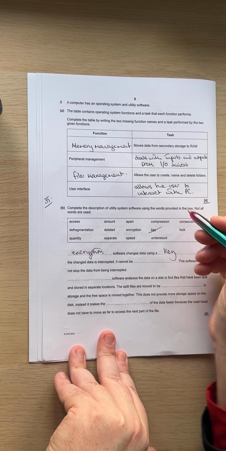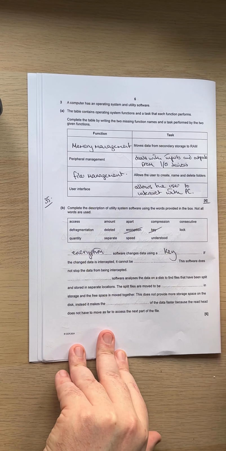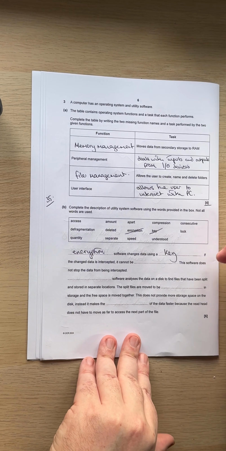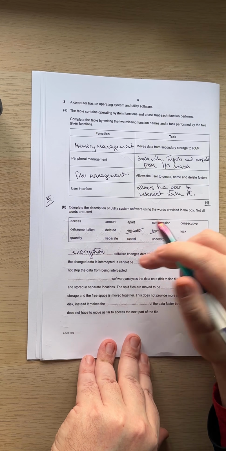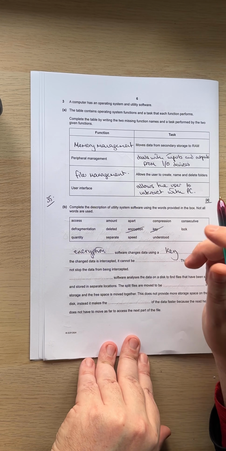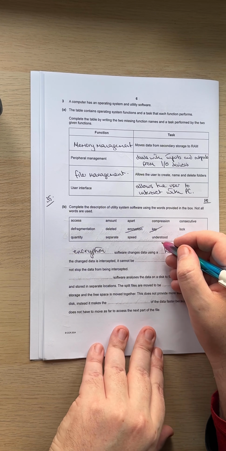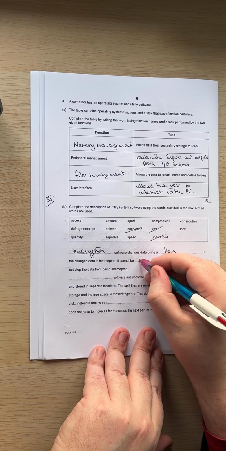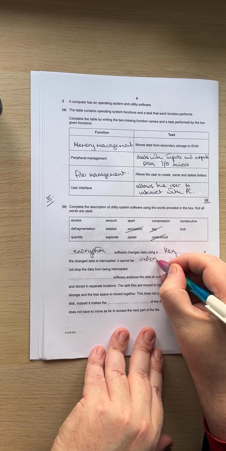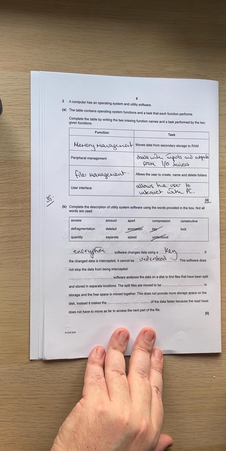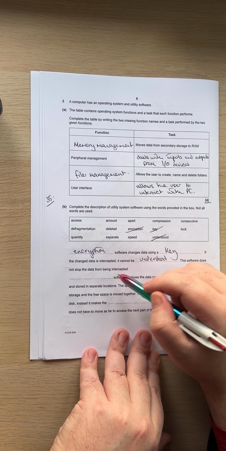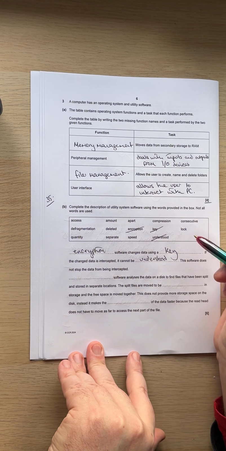Right, there we go. Where's encryption? There they are. They're next to each other. I should have spotted that. If the changed data is intercepted, it can be read, but it can't be understood very easily. So it can't be understood. This software does not stop the data from being intercepted.